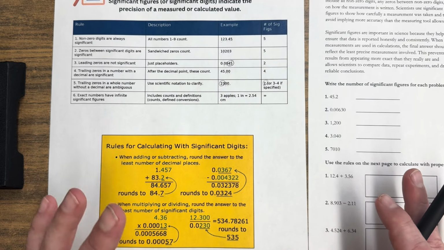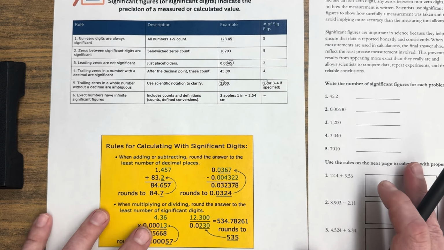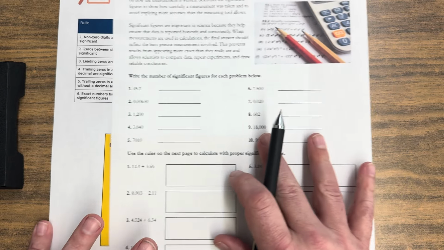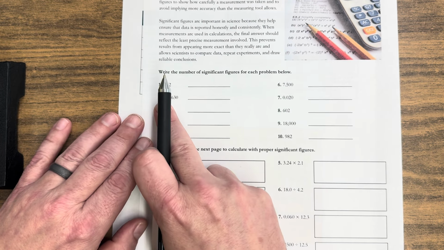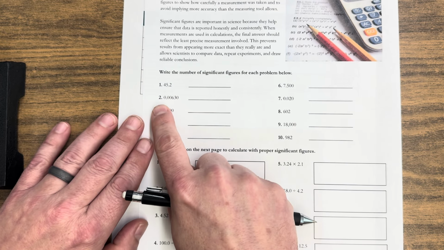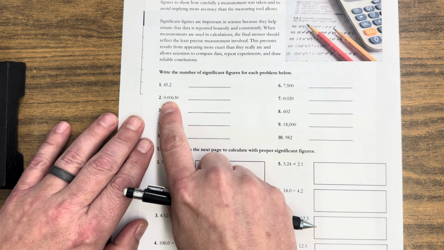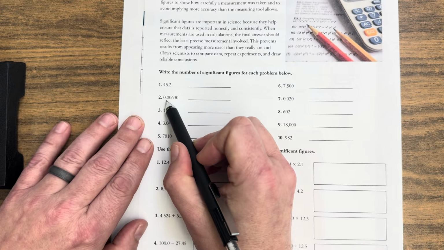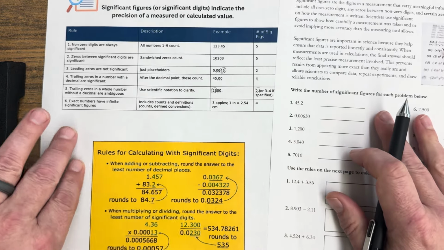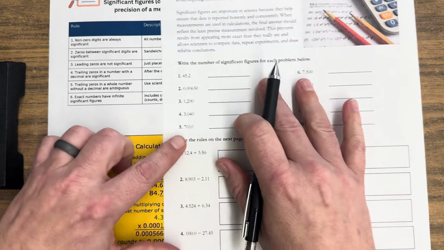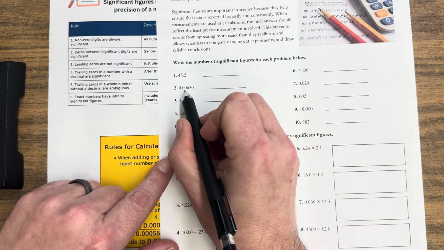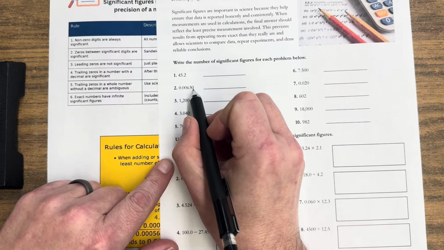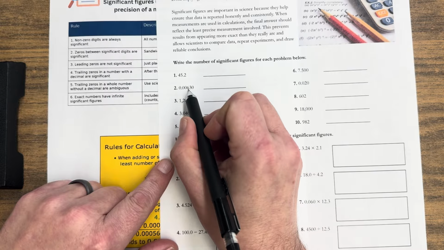That was very quick. You should take some more time going over these rules with examples, but these are the practice problems. I'm going to do a couple of them for you. I'm actually going to start with number 2 here, because this can be a tricky one. Remember, with the decimal, which we saw here, these preceding zeros don't count as significant. But what about this 0 at the end? Is that one significant?